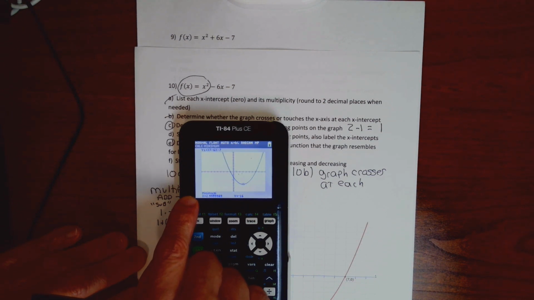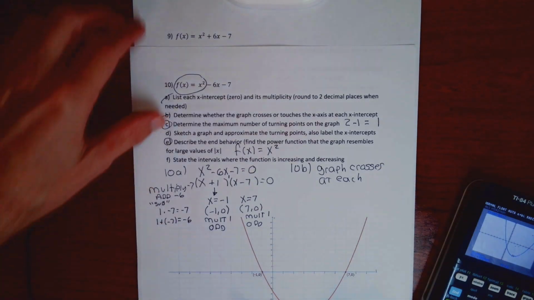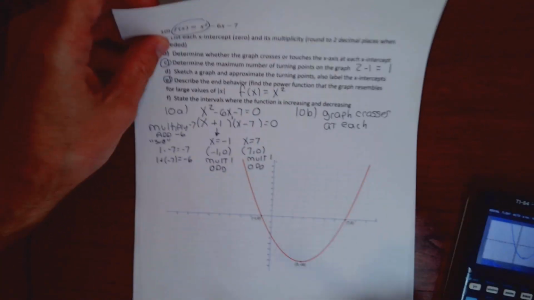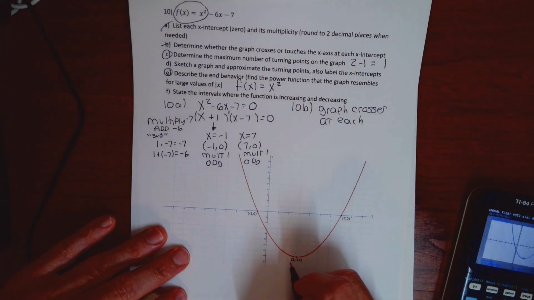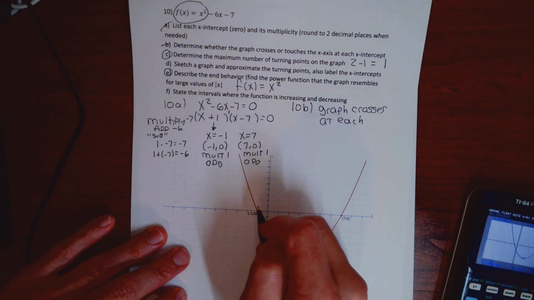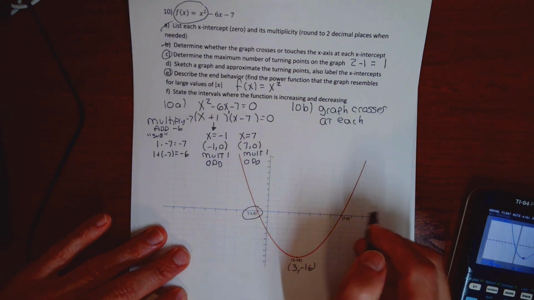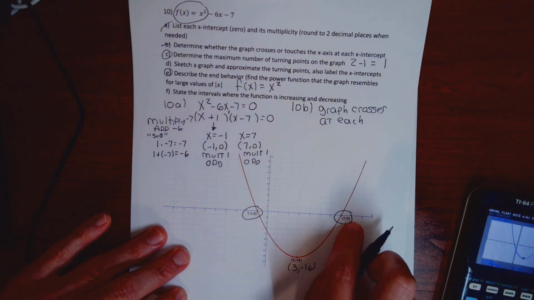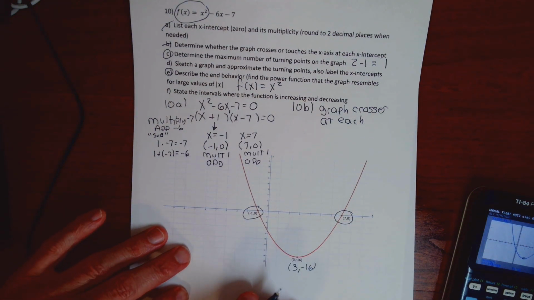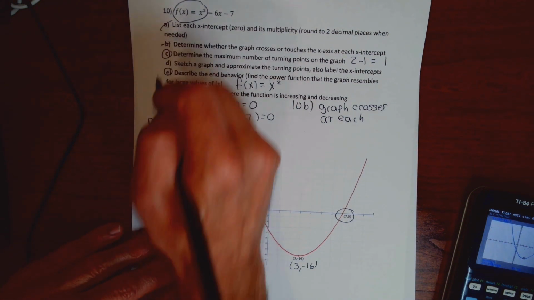But I'm going to round that 2.99 to 3 and have my graph show the vertex of (3, -16), the x-intercept where the graph crosses the x-axis of (-1, 0), the x-intercept of (7, 0) where the graph crosses the x-axis. So that's the end of part D.